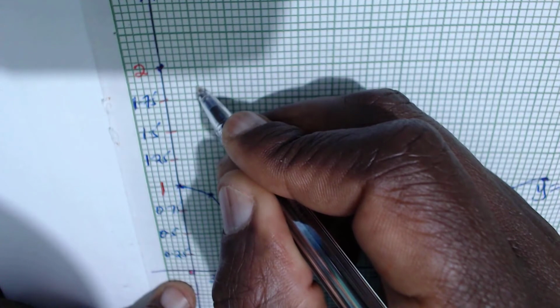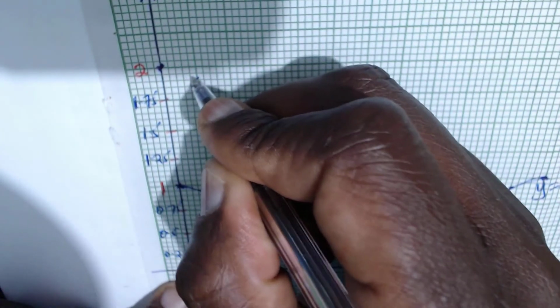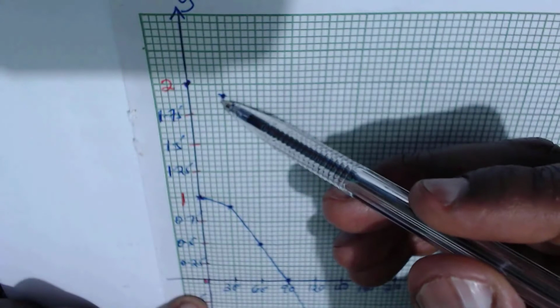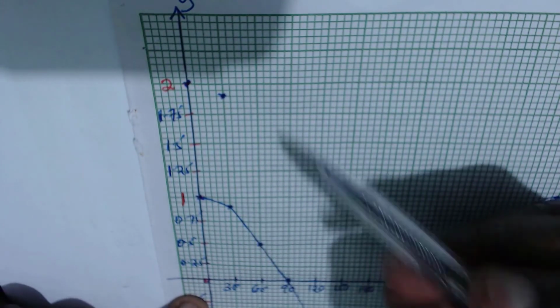1.9. So this 1.85, 1.9 is somewhere here. So 30, 1.9 should be there. Then 60, 1.73. So 60, 1.73.